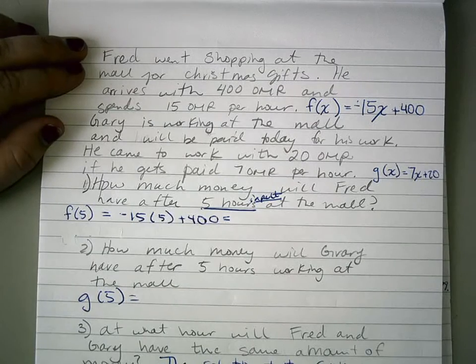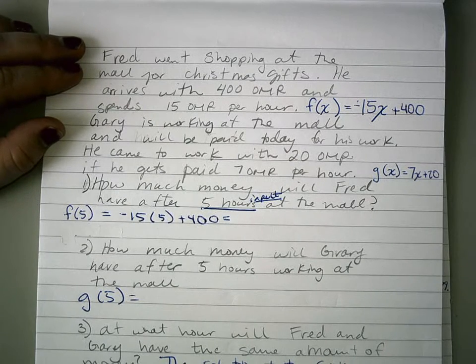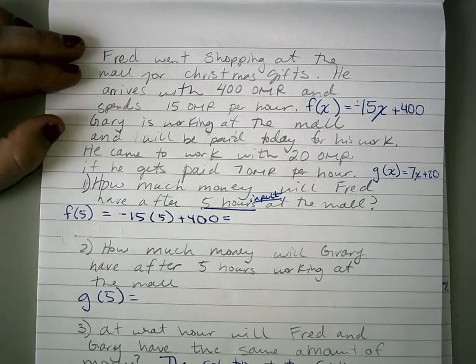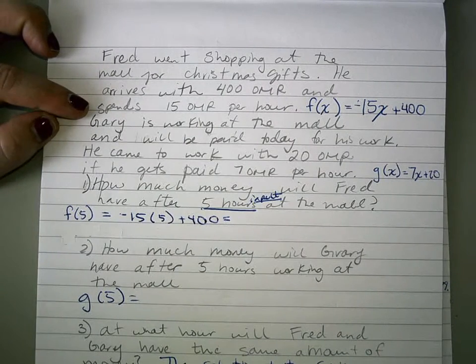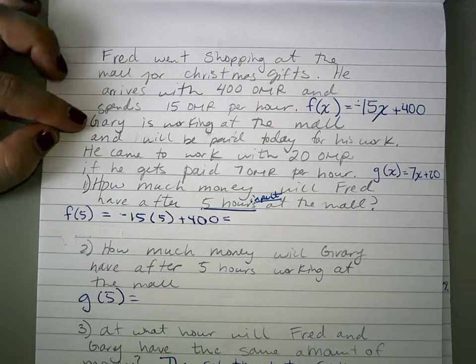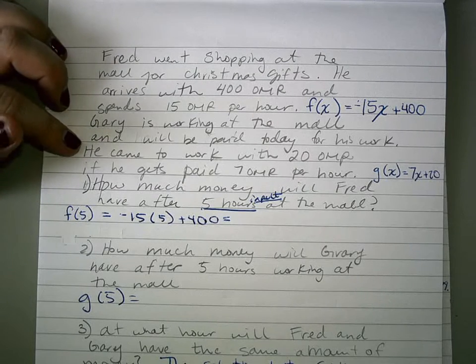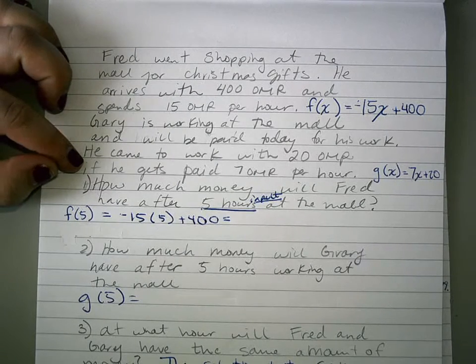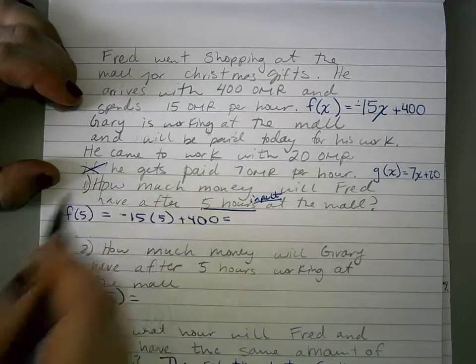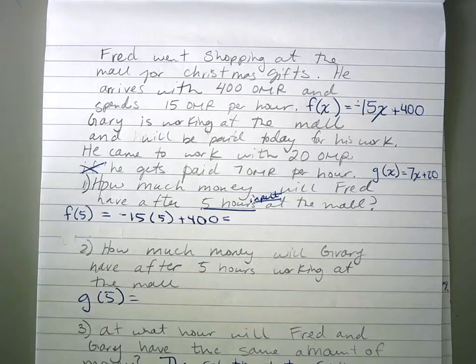Let's look at the situation. Fred went shopping at the mall for Christmas gifts. He arrives with 400 Omani Rials and spends 15 Omani Rials per hour. Gary is working at the mall and will be paid for his work today. He came to work with 20 Omani Rials. He gets paid 7 Omani Rials per hour.